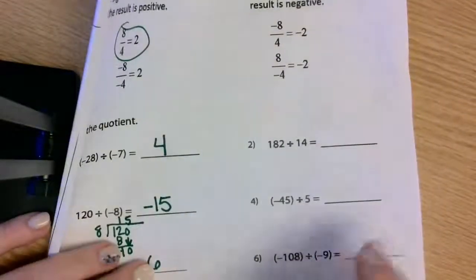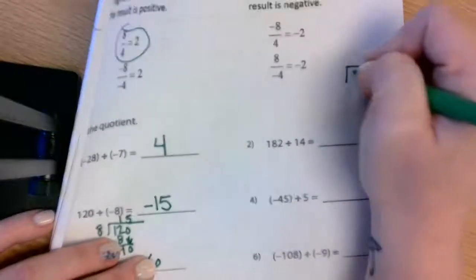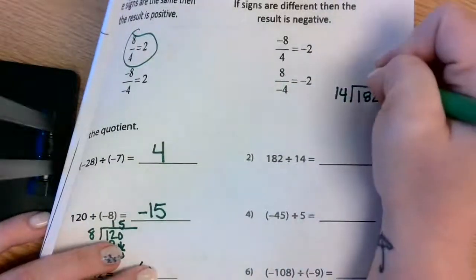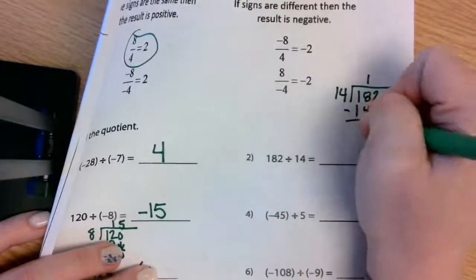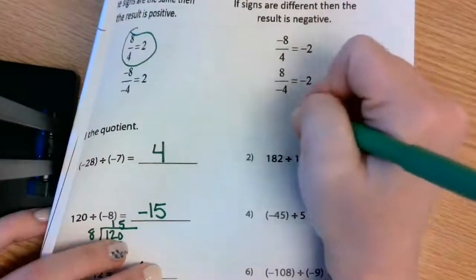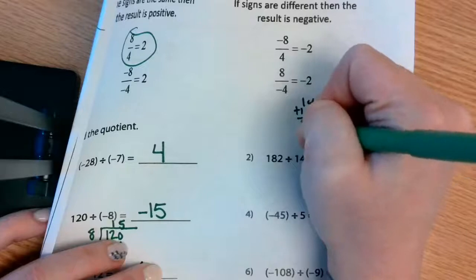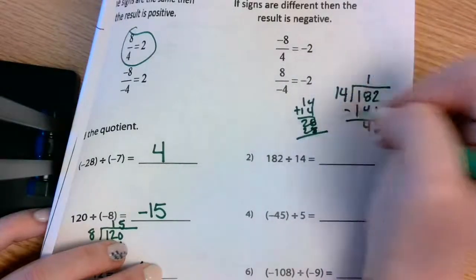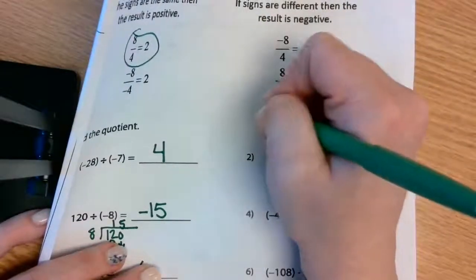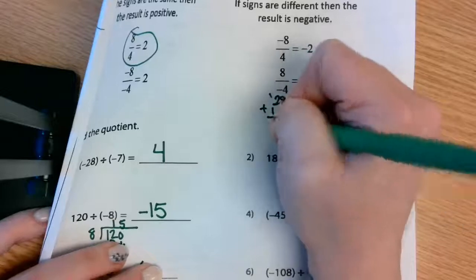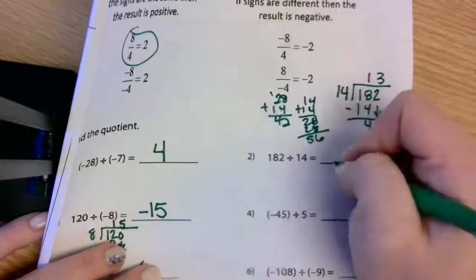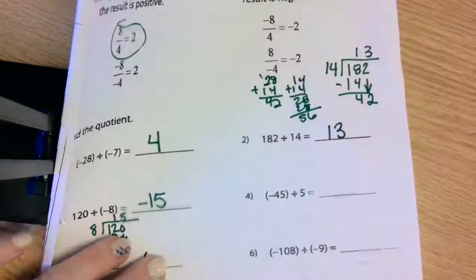This guy up here, I'm going to do what's called the standard algorithm. Do it in some space up here. Sometimes it's hard because there's no space. All right, 14 goes into 18 one time. You subtract that out, bring down your 2. Oh my goodness. Well, I know 14 plus 14 is 28. And 28 plus 28, let's see if that'll give me 42. No, it doesn't. It gives me 56. Okay, let me try 28 plus 14. Oh, there's my 42. All right, so that was 1, 2, 3 14s. So my answer is 13 there, and it was a positive and a positive, so I get a positive answer.